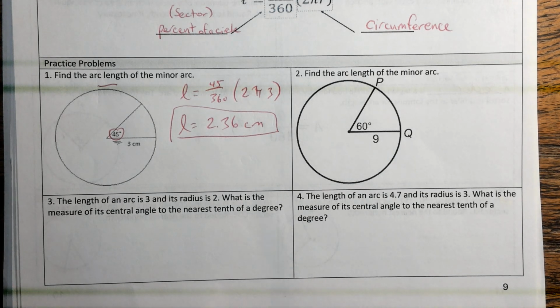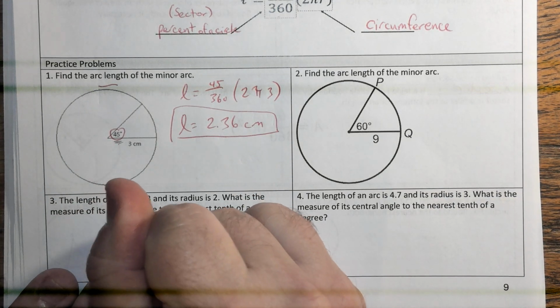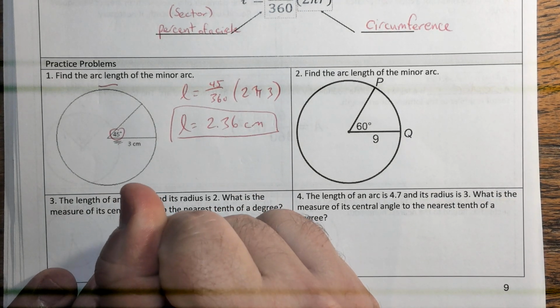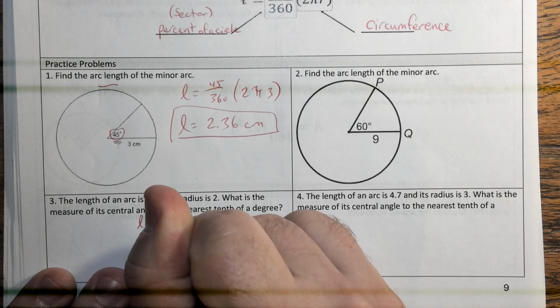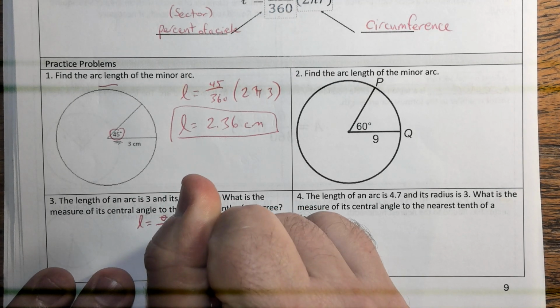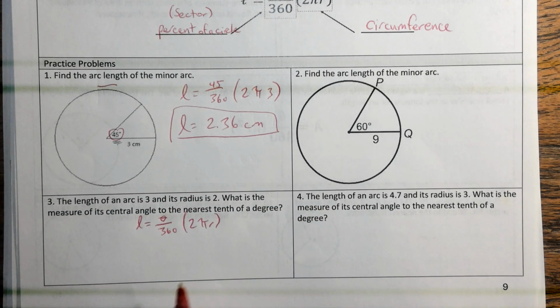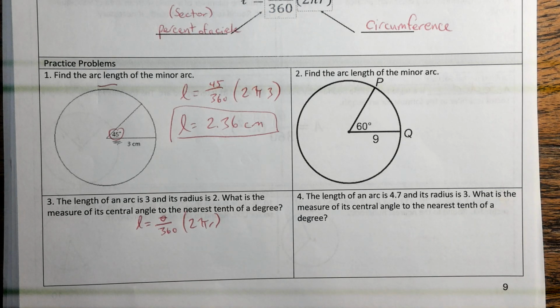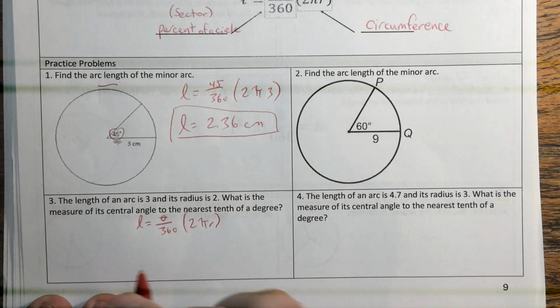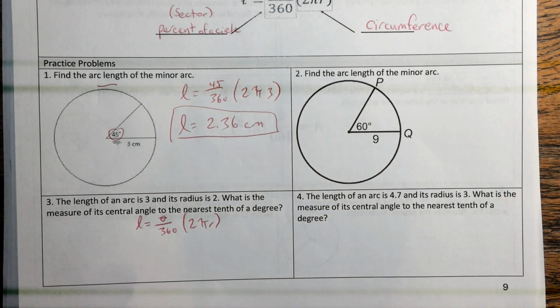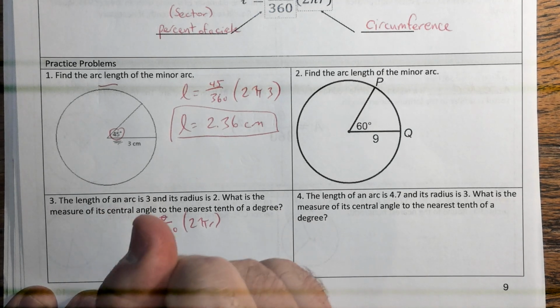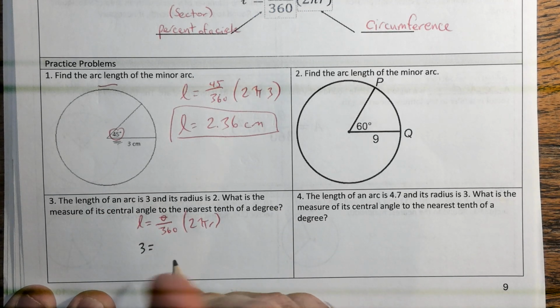So we're just deconstructing the formula up there, and I'll write it here. Arc length equals theta, the central angle, divided by 360, times the circumference, 2 times pi times r. We have the arc length, and I'm going to do this in pencil. Our arc length was 3, and we're looking for theta.